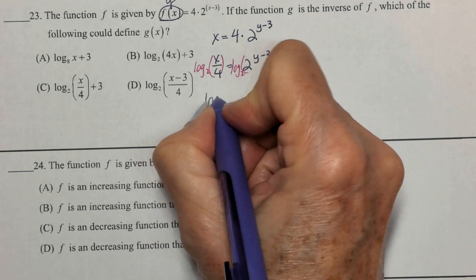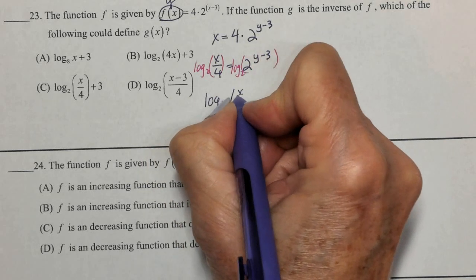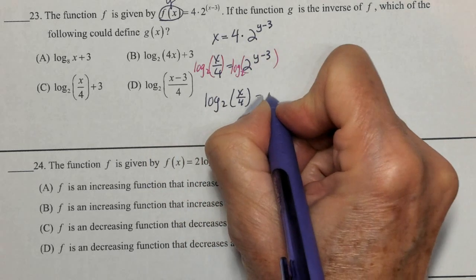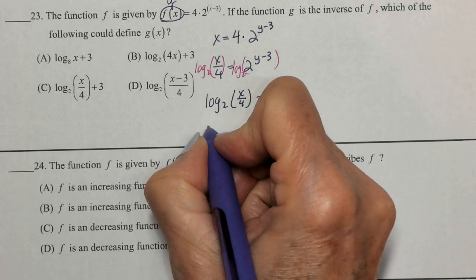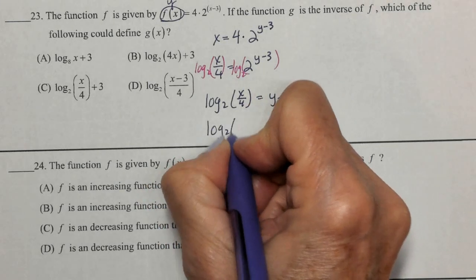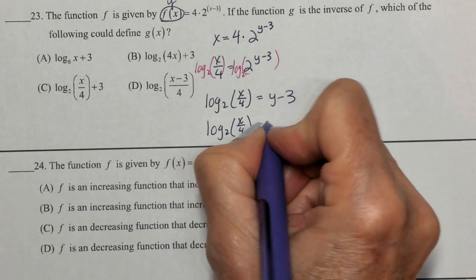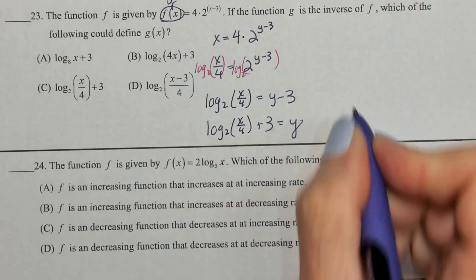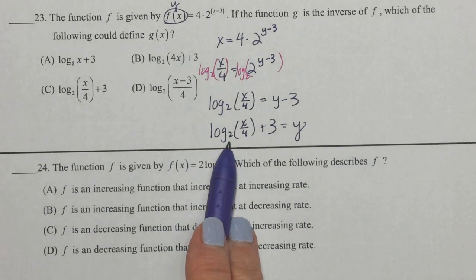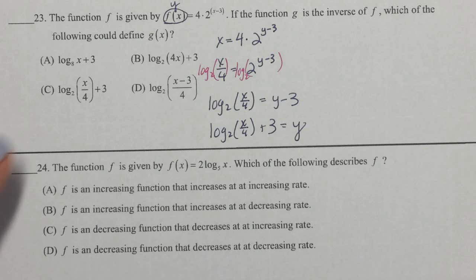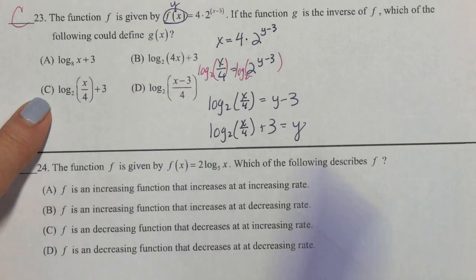So I'll have log base 2 of x over 4 is equal to y minus 3. Add 3 to both sides. And we get log base 2 of x over 4 plus 3. That is answer choice C.